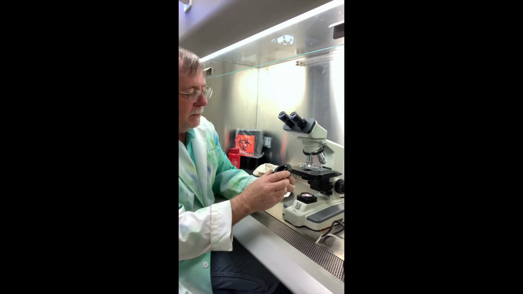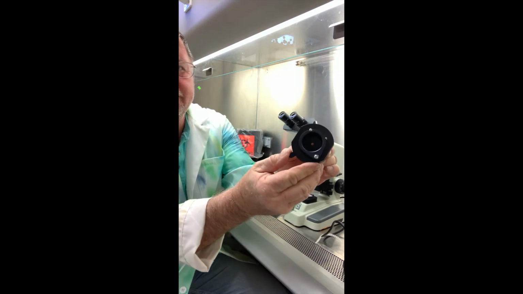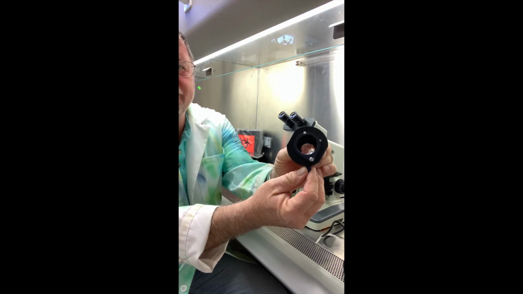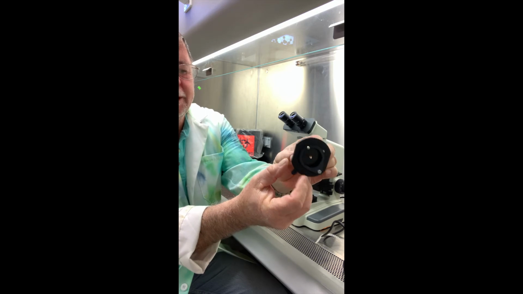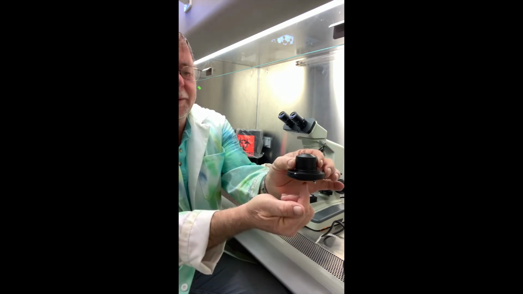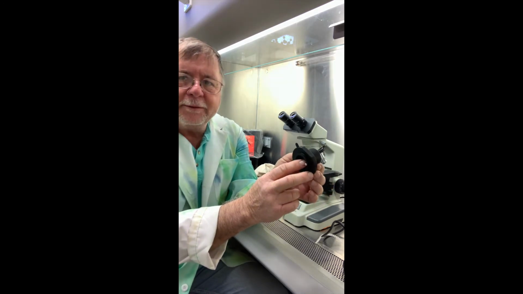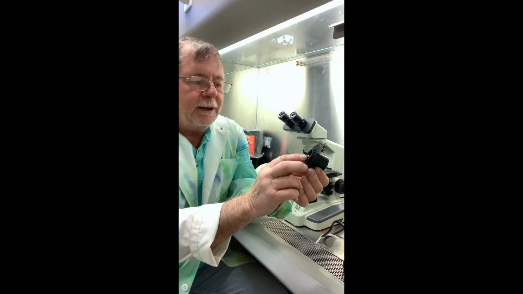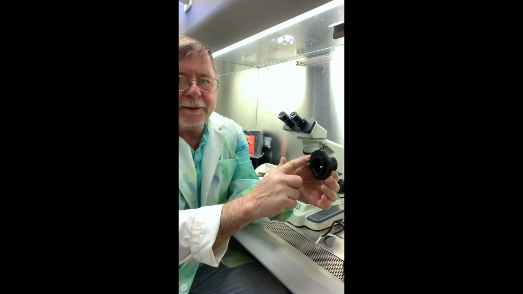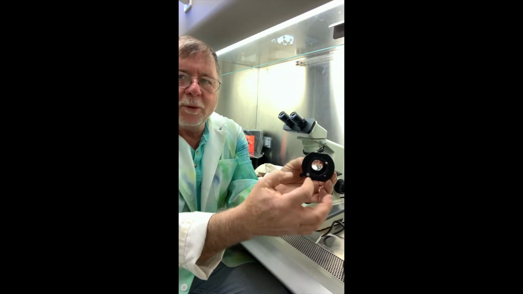Okay, so if you look closely, when I move this lever, that opens up. So that's the iris diaphragm there. And then the lens part is the condenser. So the light will come up, and if you have a very high magnification, you need a very high source of light. So one thing you can do to make that better is open up the iris diaphragm to let more light in.